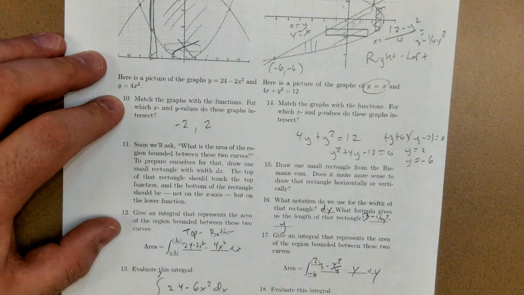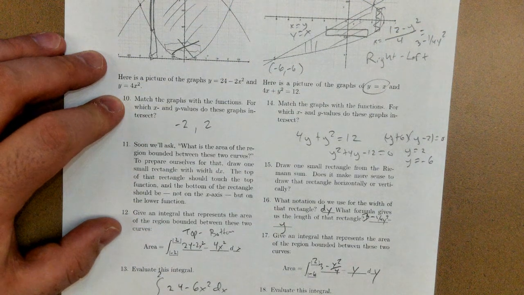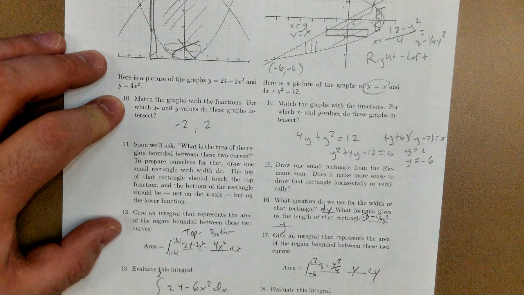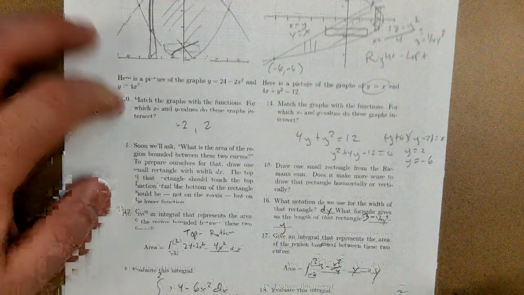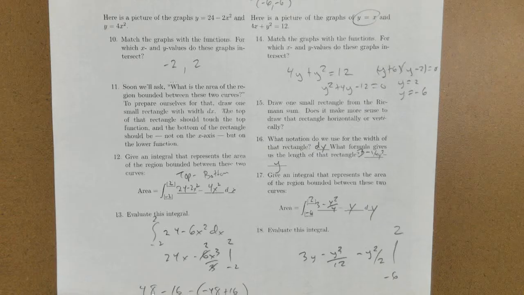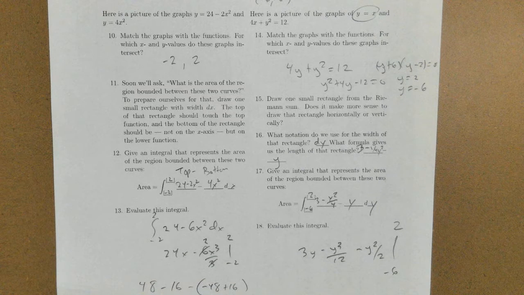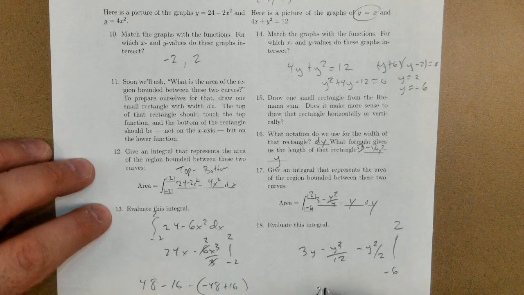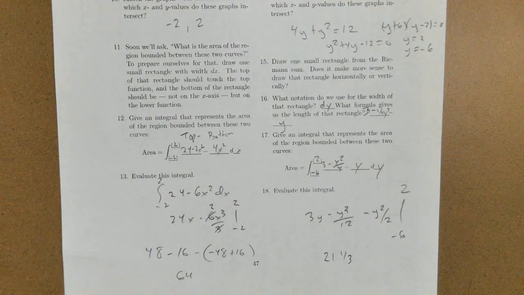Evaluate the integral, so 3y minus y cubed over 12 minus y squared over 2, plug in minus 6 and 2. That's going to be a little bit annoying to work out, but you should get, drum roll, 21 1/3 when you're done. Alright, so the first page we saw that dy can be convenient. Here we see it's practically necessary sometimes. So this little sheet is just about when to use dx, when to use dy.